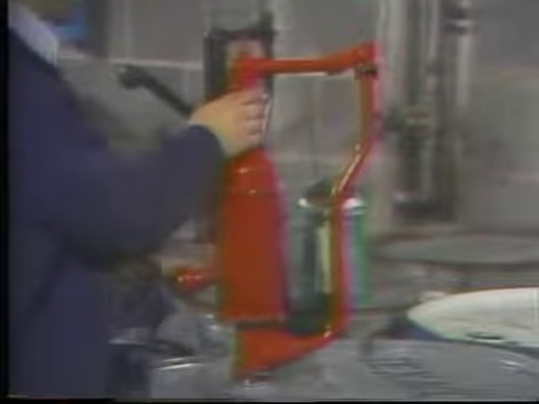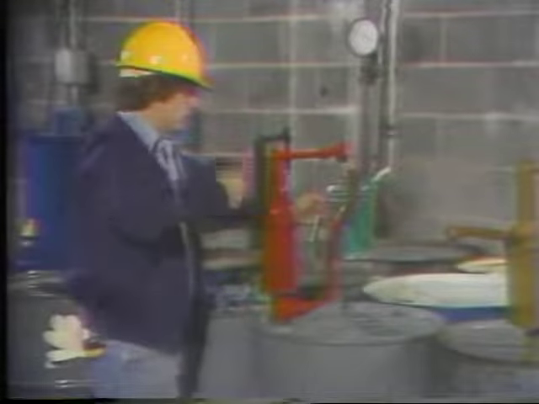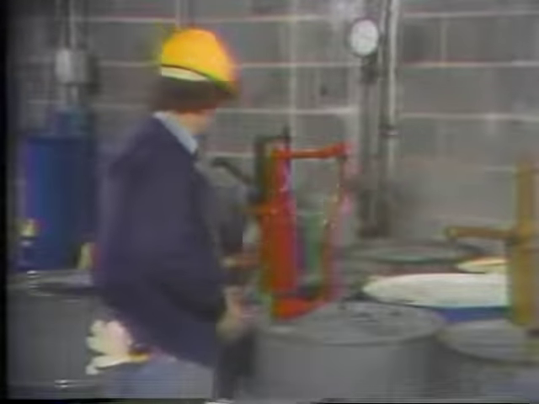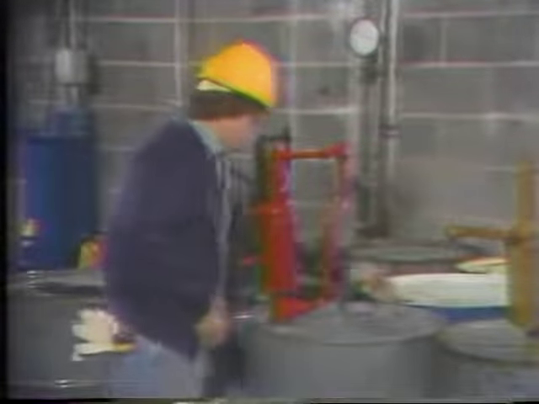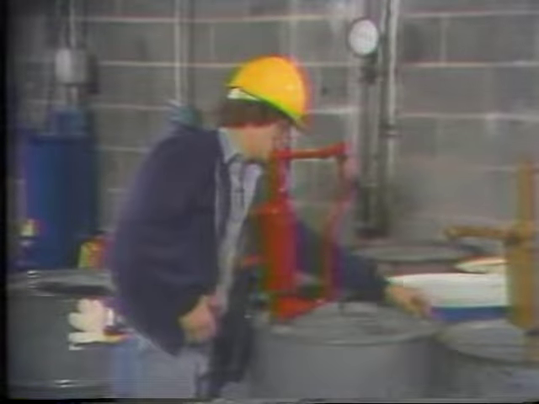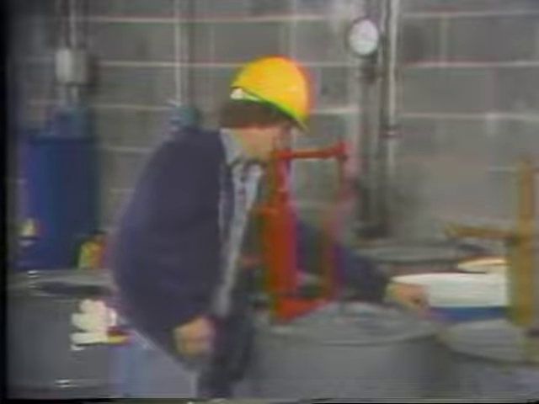To operate the pump, simply rotate the handle. Whenever pumping is complete, the vent cap should be reinstalled to keep the oil clean. The pump is almost always left inside the oil drum until the drum has been emptied.